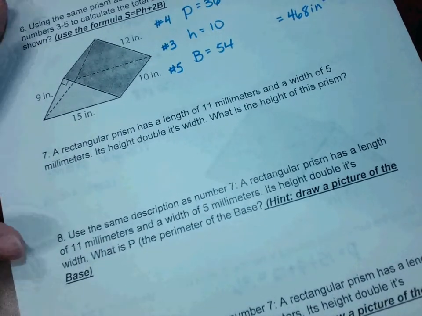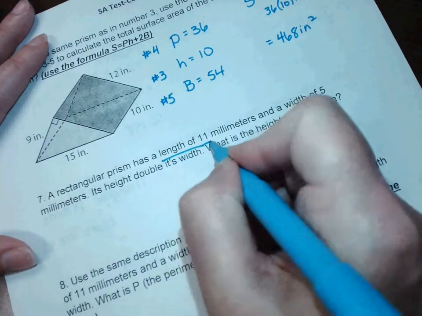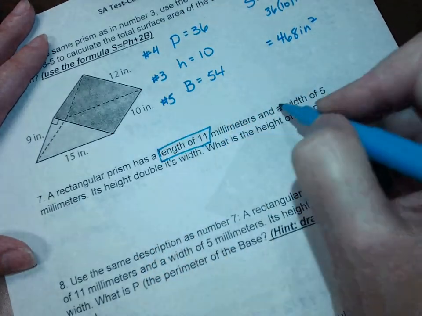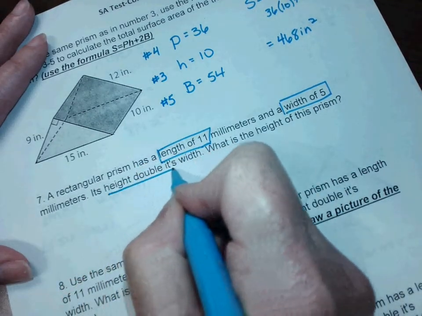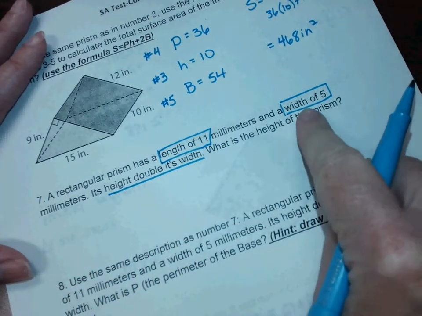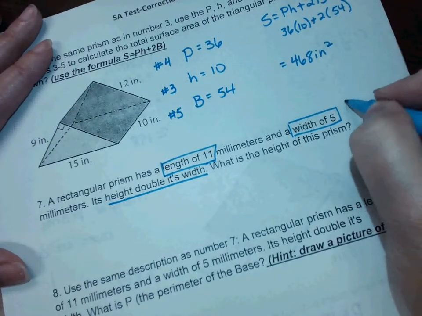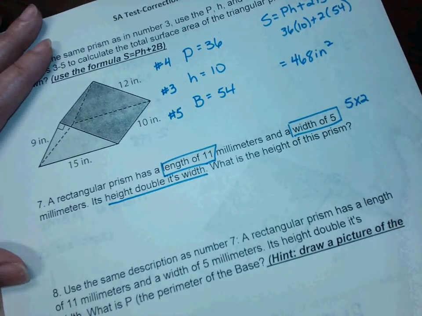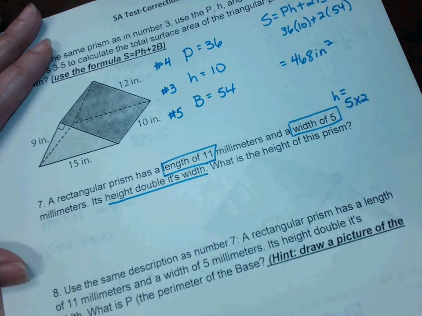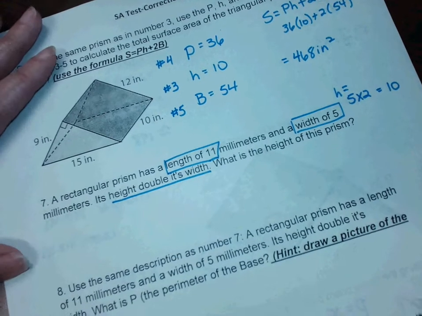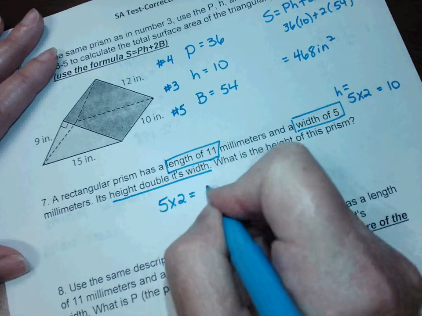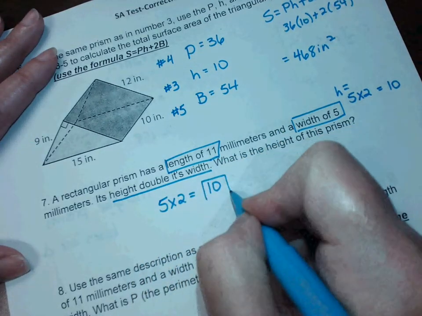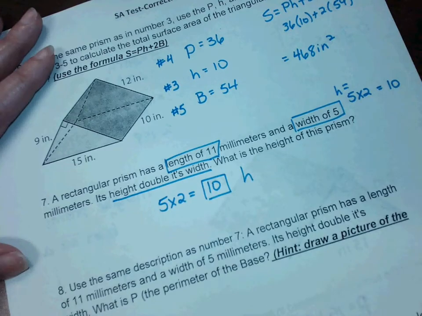Number 7, a rectangular prism has a length of 11, a width of 5, and it says that its height is double its width. My width is 5, so I'm going to do 5 times 2 for my height. So my height equals 10. Okay? So, what is the height of the prism? 5 times 2 equals 10. This is your height.